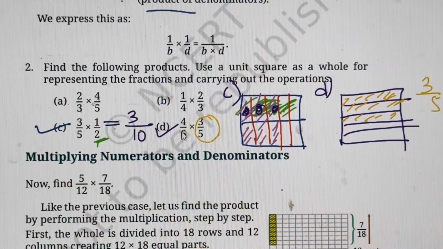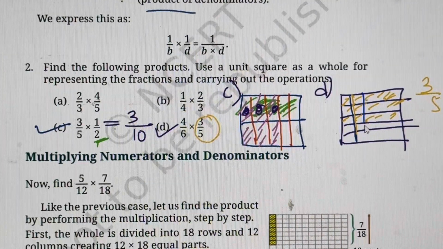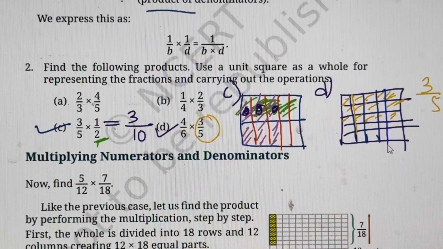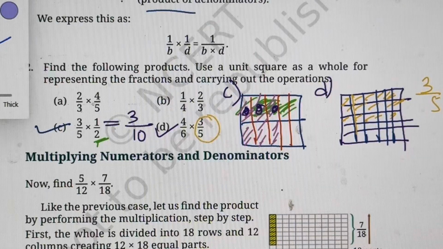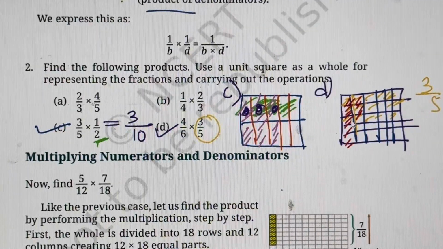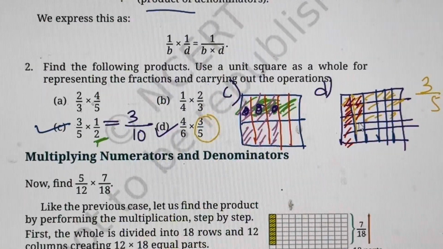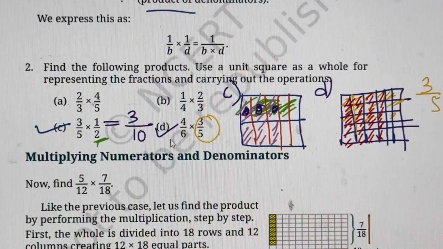Right? And then see the denominator of the first fraction, 4 upon 6. So we need 6 columns. So 1, 2, 3, 4, 5. Right? And we need to represent 4 portions of that. So 4 portions of this. So 1, then this is 2, this is 3, this is 4. Right? So 4 portions are shaded, 4 upon 6.